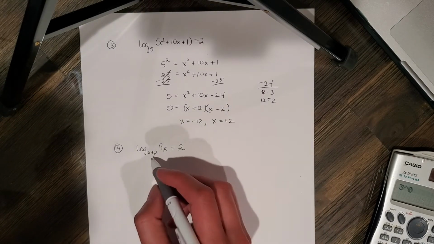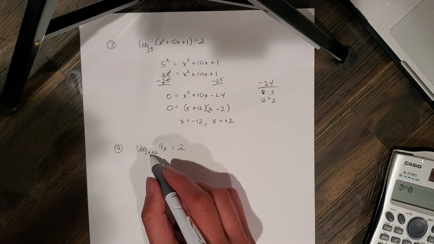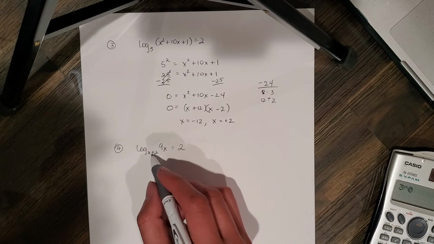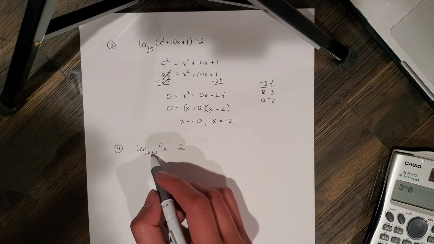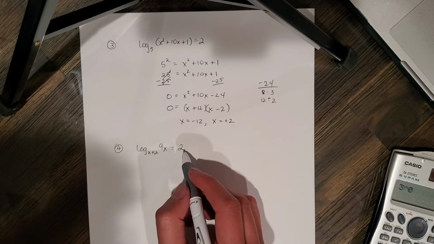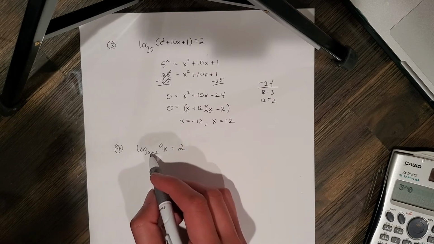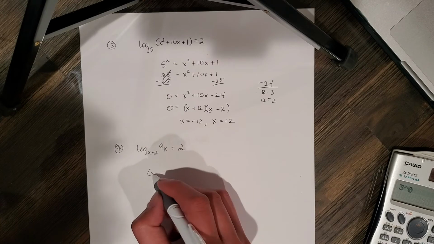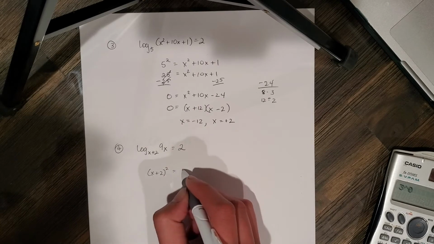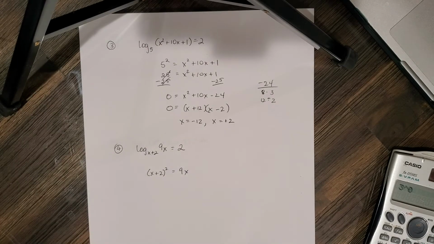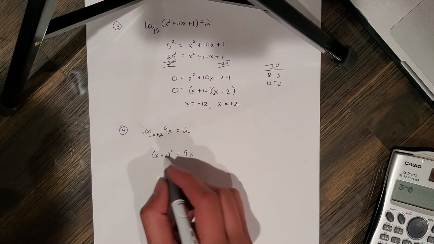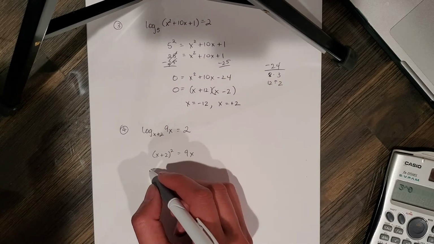Next one here. So we're going to rewrite this the same way here. It's going to be log base x plus 2 of 9x equals 2. So we have a couple of x's here. So notice we're going to rewrite this as x plus 2 to the second power equals 9x. Okay? So we're going to have to multiply this out. You could use the box method if you wish.